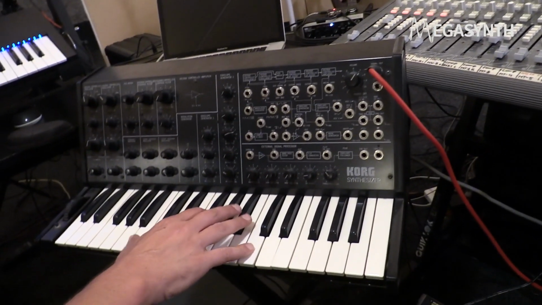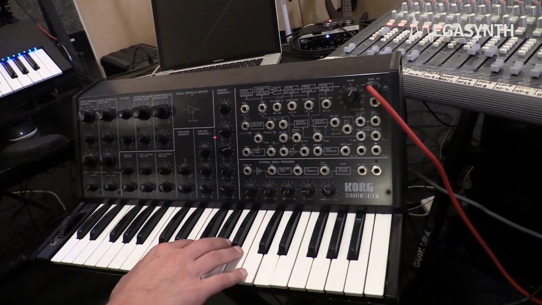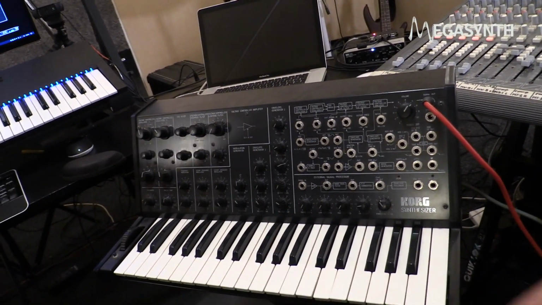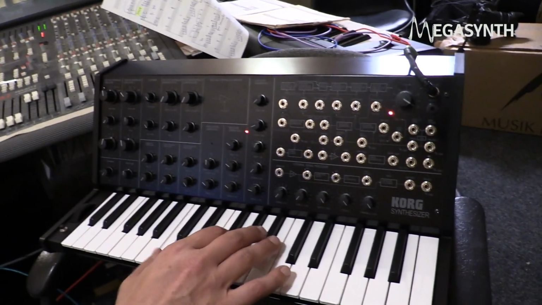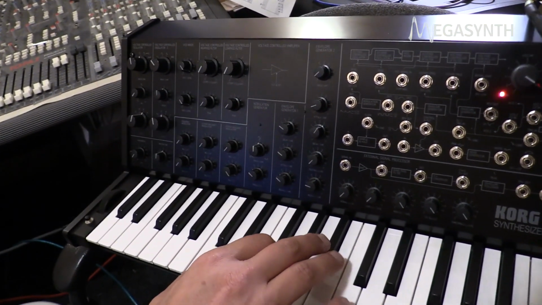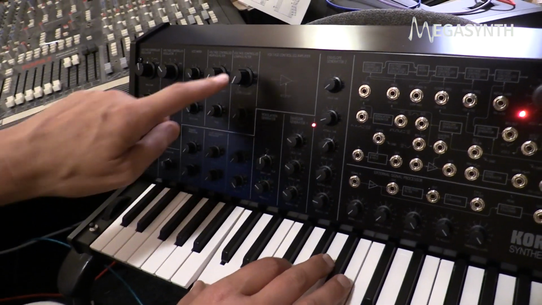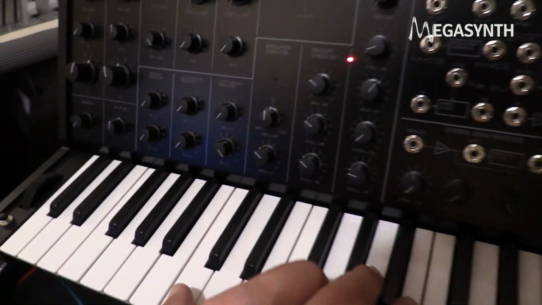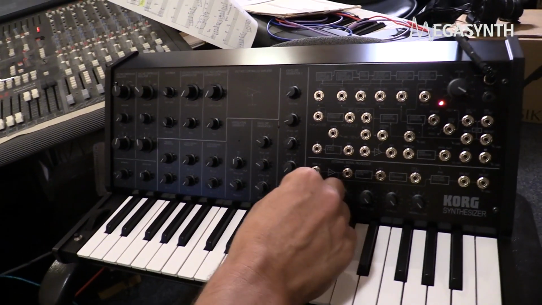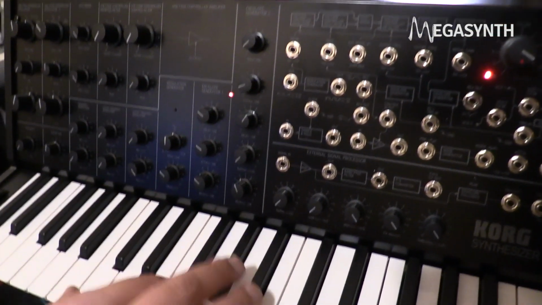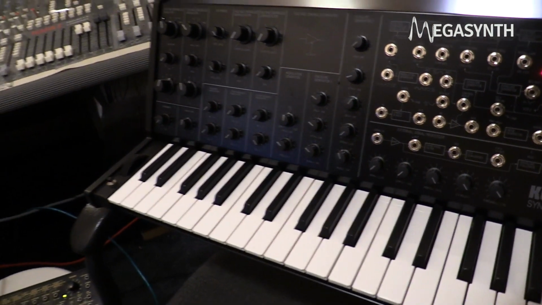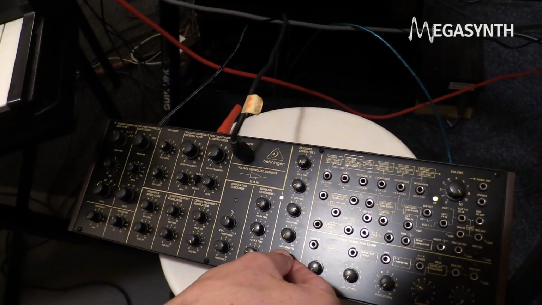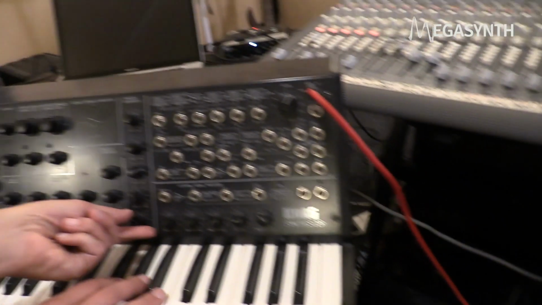So maybe combine together. Let's go to this one. Also cutoff closed, envelope max open. Of course you can make the decay a bit longer, or here. And also here, of course.